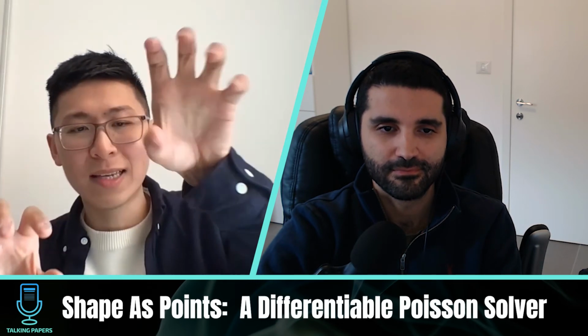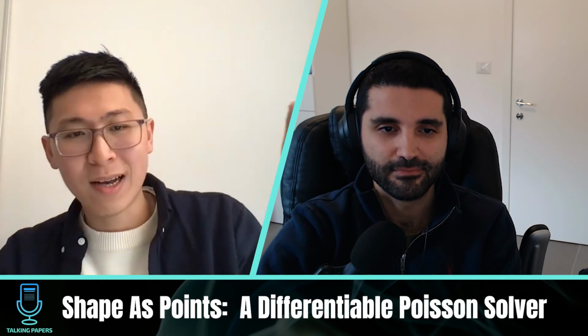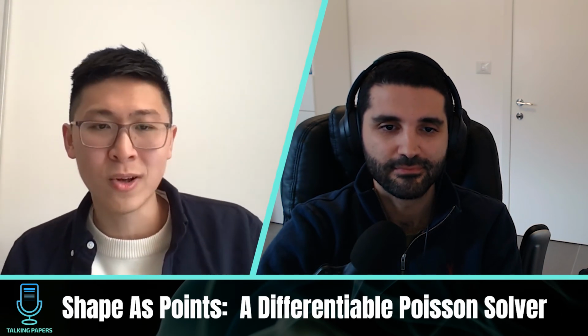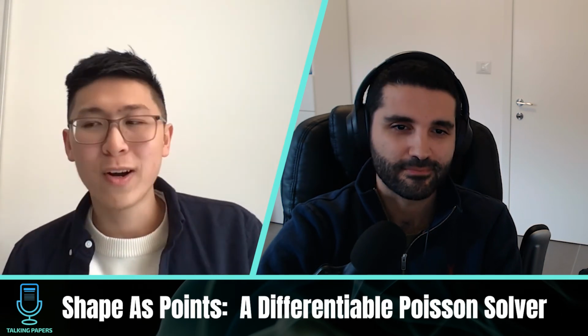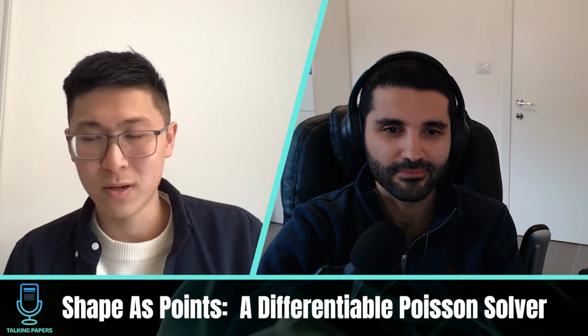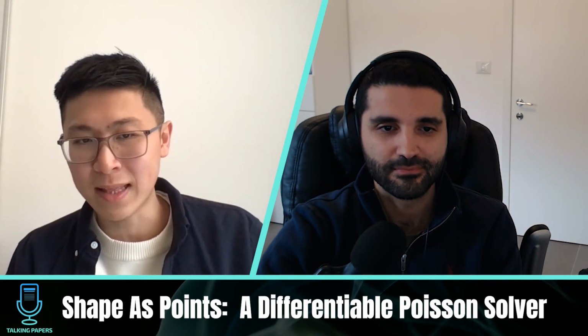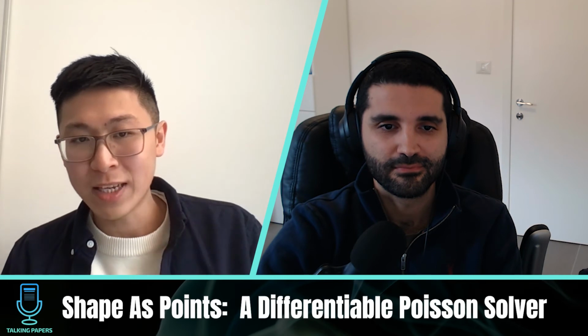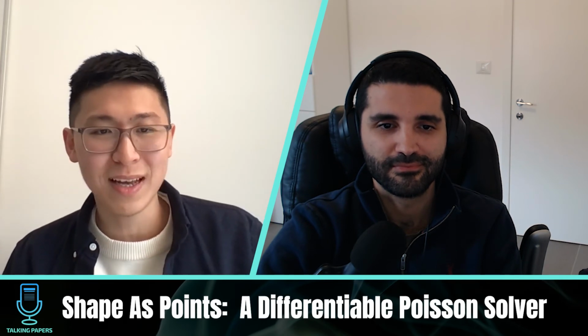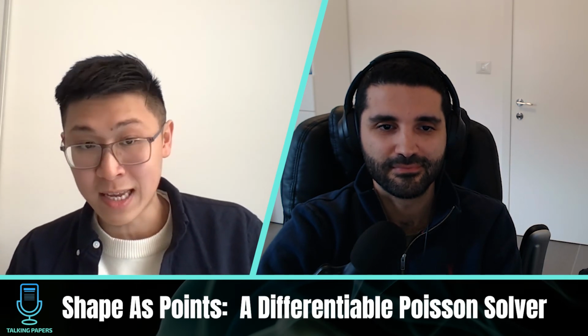You reconstruct part by part and then stitch them together, but it's not a very nice solution. The other way of doing it is to try to have an octree representation, but that's again a very big engineering effort. So in this work, we did not really consider that yet.